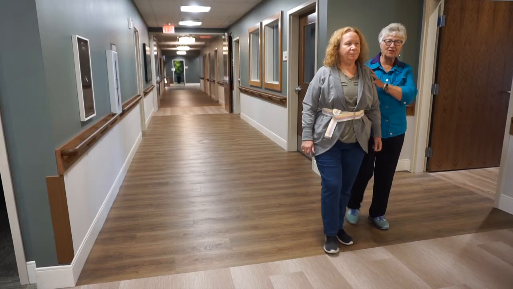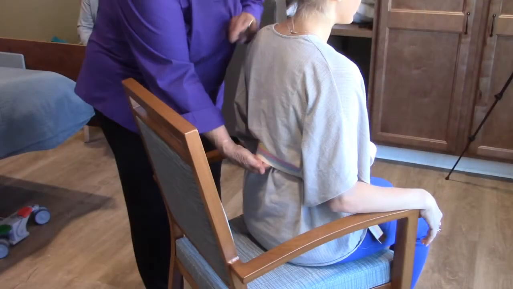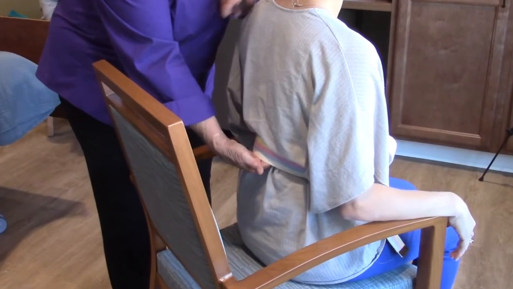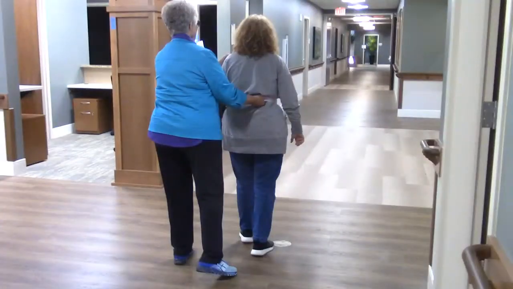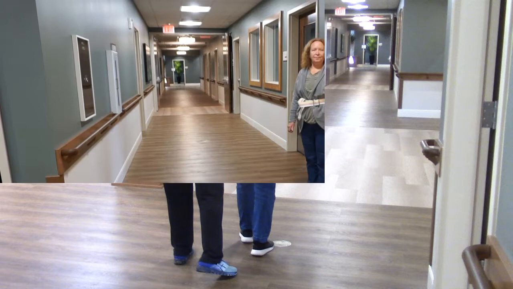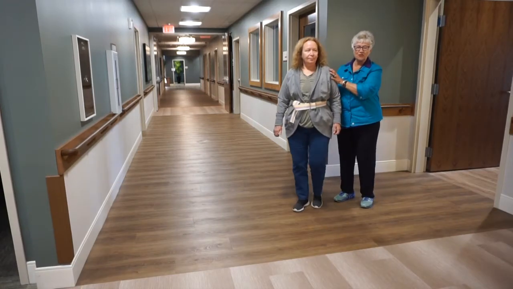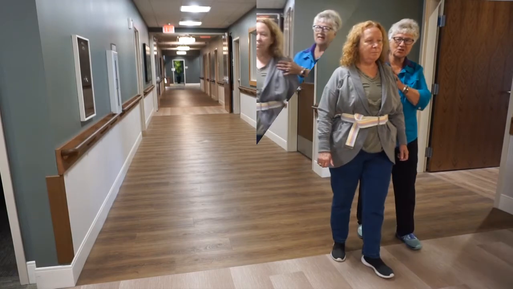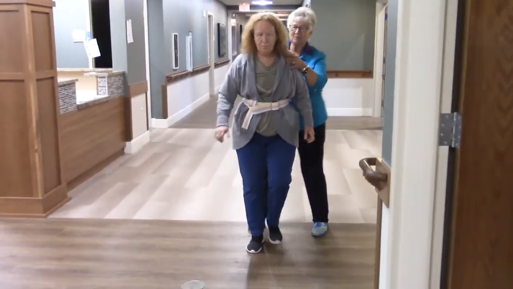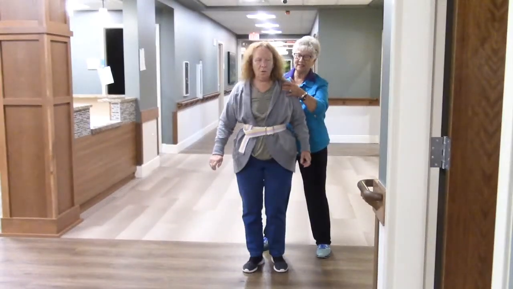To use a gait belt to assist with walking, grasp the gait belt with one hand, palm up, and walk behind and slightly to one side of the person. Place your free hand on the person's shoulder to steady him or her. If the person stumbles, widen your base of support, pull back on the gait belt, and steady the person using your hand that is on the person's shoulder.